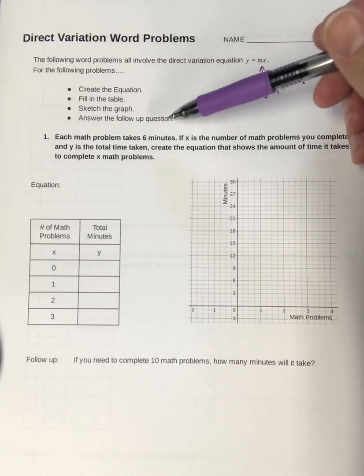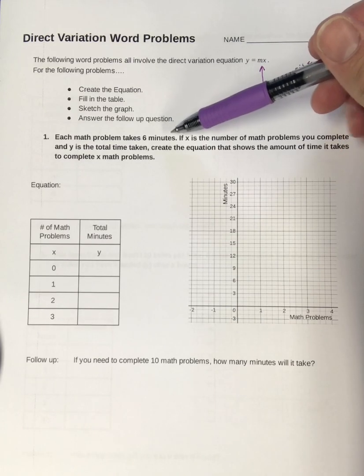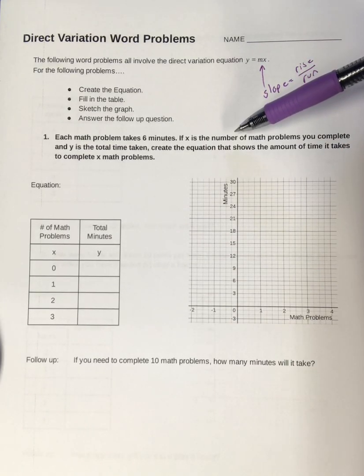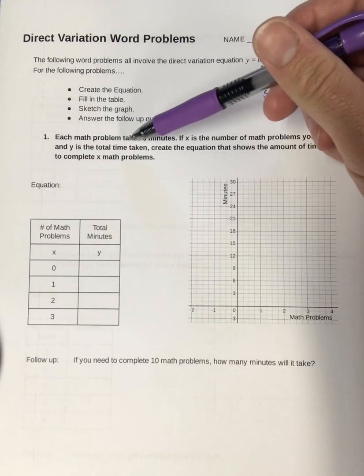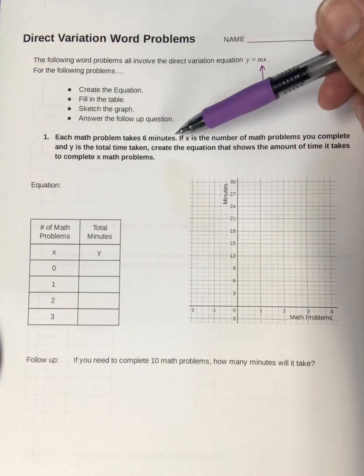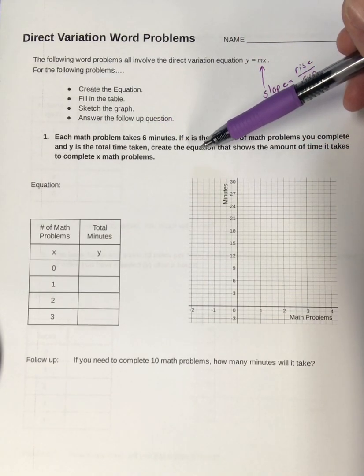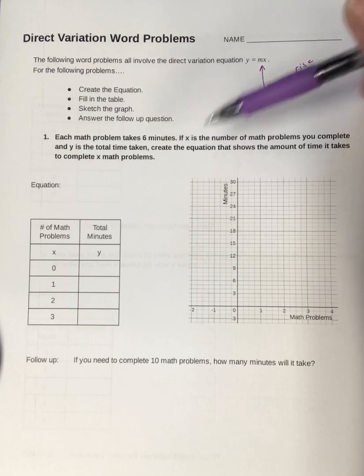So problem 1. Each math problem takes 6 minutes. If x is the number of math problems you complete, and y is the total number of minutes taken, create the equation that shows the amount of time it takes to complete x math problems.